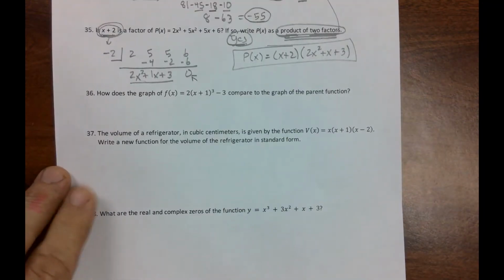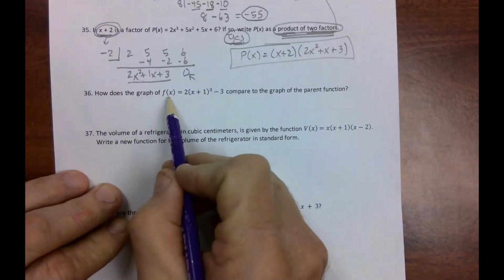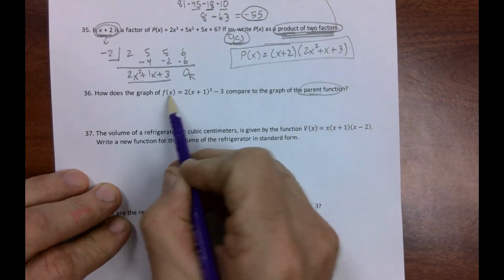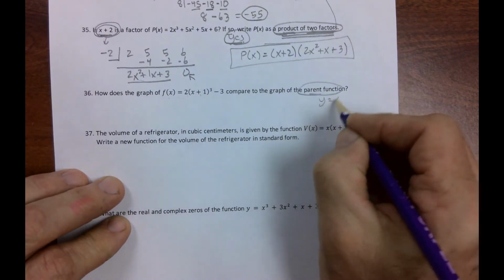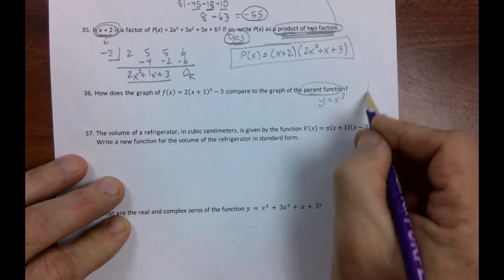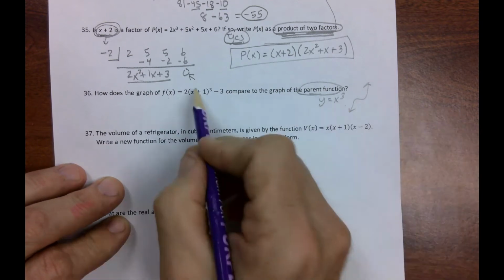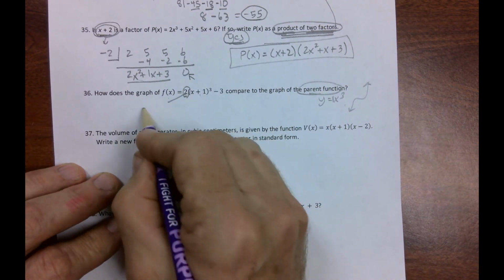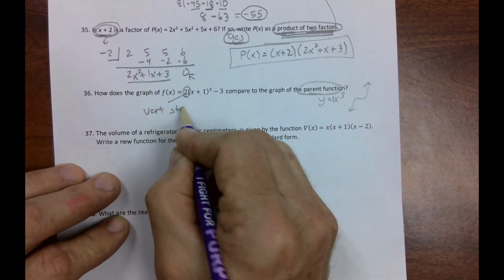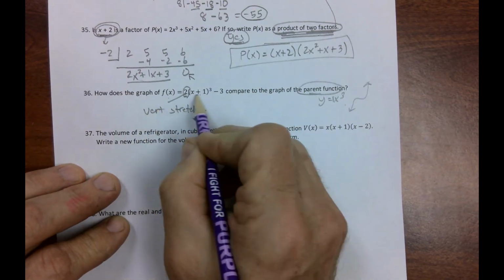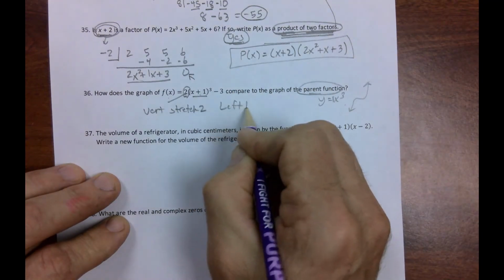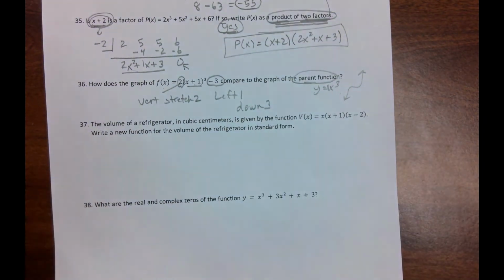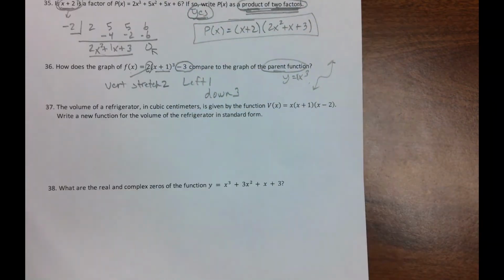Number 36 should be an easy one. How does this graph compare to the parent function? Well, if you look at it, this is y equals x cubed. There's our parent function. It looks like this, but they're not asking us to graph it. This right here, instead of a 1, it's a 2. So that means it's a vertical stretch by 2. That moves it left 1. That moves it down 3. And that's all they want. You just got to know your rules.